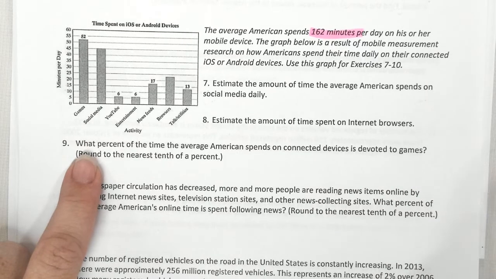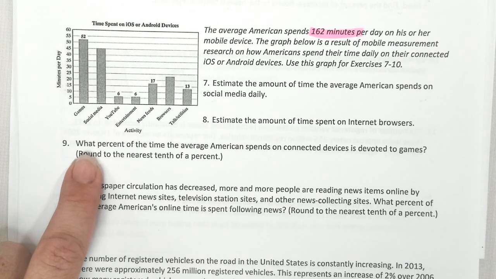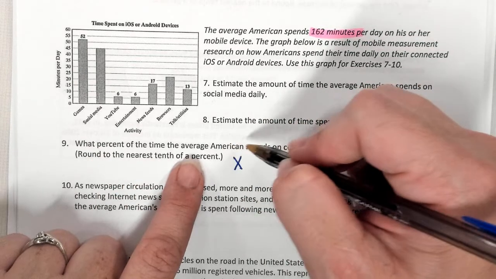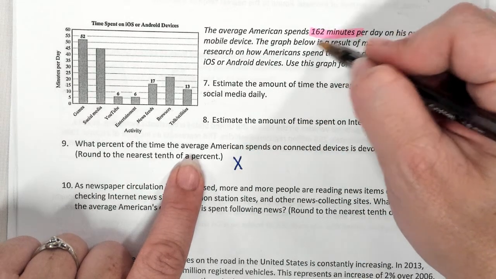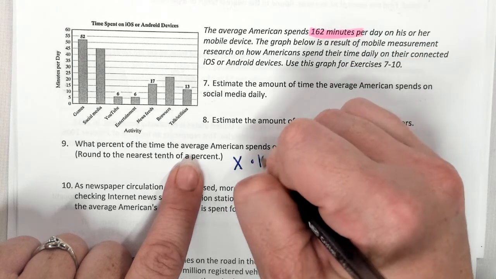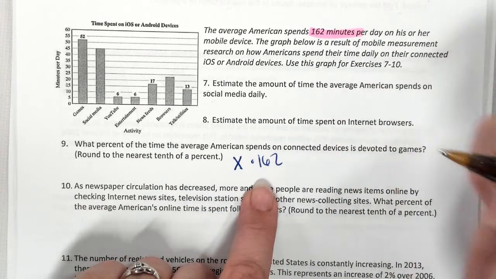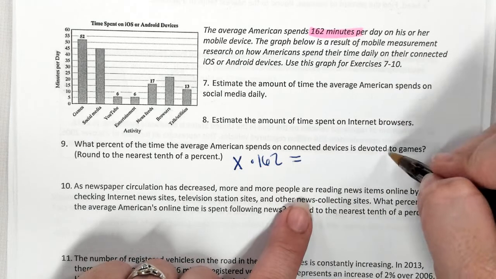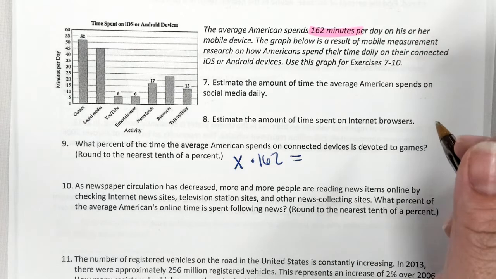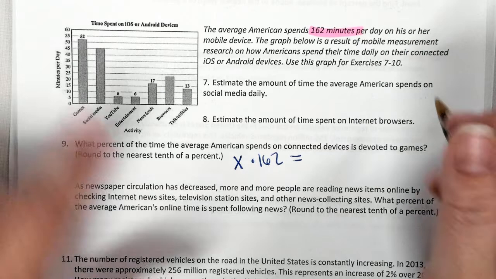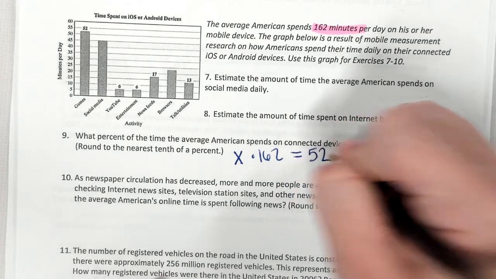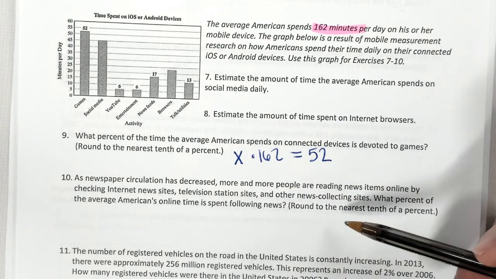Do we know what percent? No. What do I use for what I don't know? X. So what percent of the average time spent on a device? Well, what did we just say that was? So times 162, because remember of tells us multiply, equals is devoted to games. Well, how many minutes does it say we spent on games? No, look here. Somebody said it. 52. That's how you're going to solve number 9 and 10.